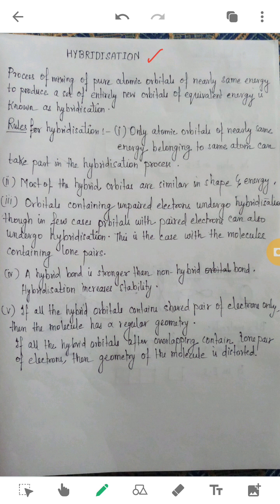This theory was proposed by Slater and Pauling. And what does it tell us? First of all, we'll know what hybridization is, and then we'll come to know what the difference is between this concept and the valence bond theory which you have learned previously.